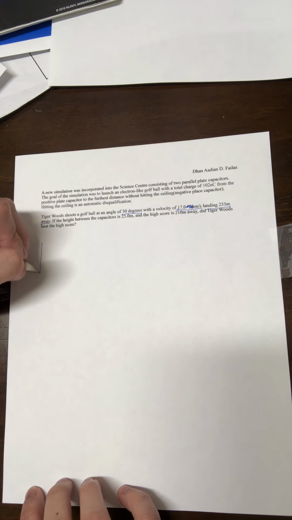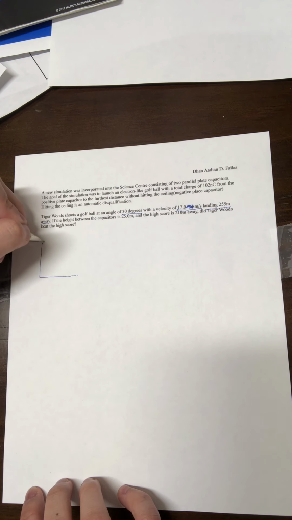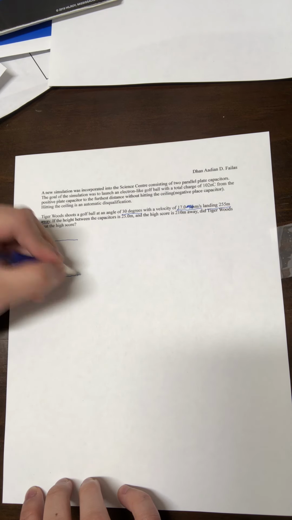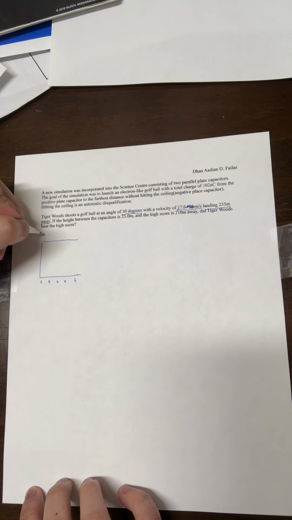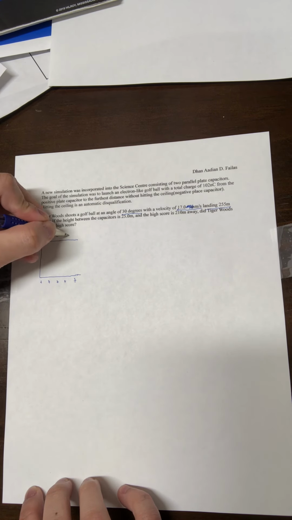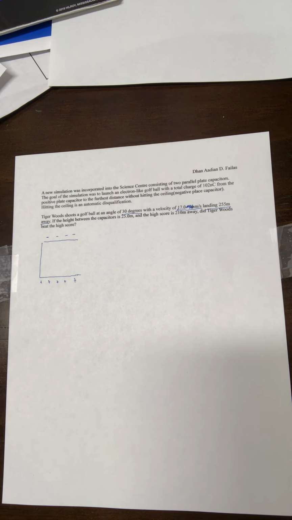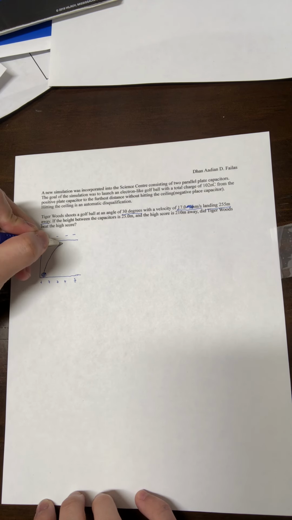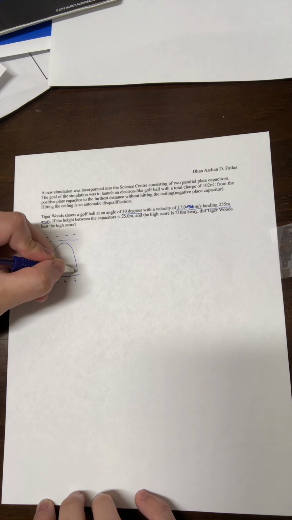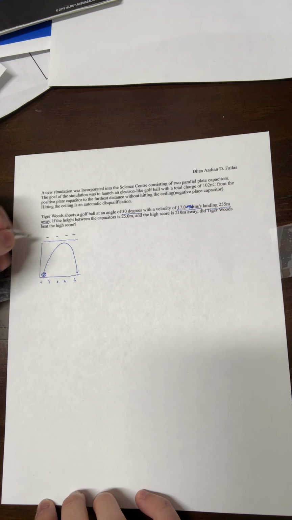So I will begin this problem by drawing out a diagram. We know that the bottom is the positive plate capacitor, and we know that the top is the negative plate capacitor, right? We also know that the electron-like golf ball initially starts at rest, travels upwards, supposedly doesn't touch it, travels downwards, right?